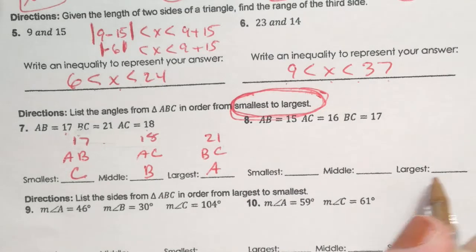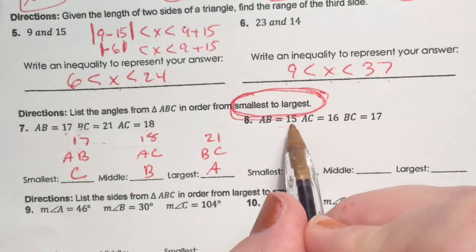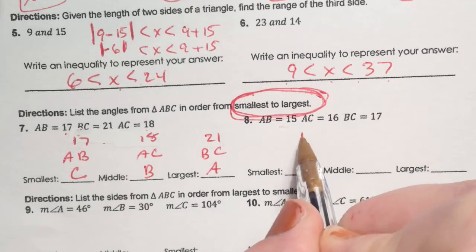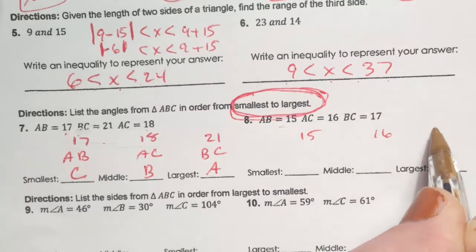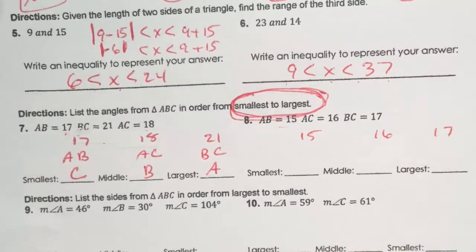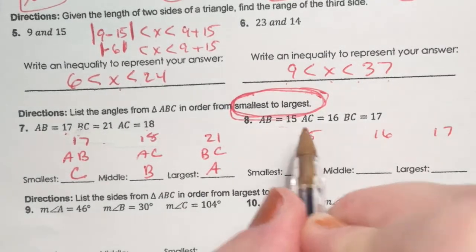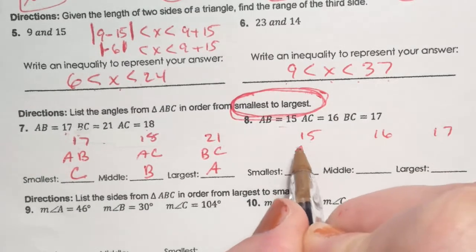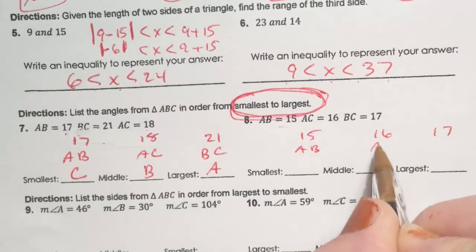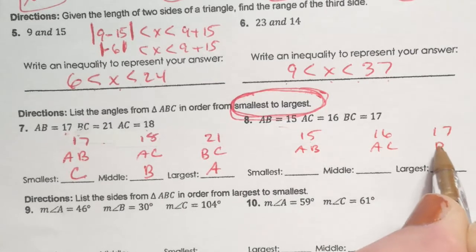Okay, so once again, from smallest to greatest, what are the numbers? This is actually in order. So 15, 16, and 17. I'm trying to line it up, just to make my life easier. Okay, what did 15 go with? A to B, A to C, and B to C.